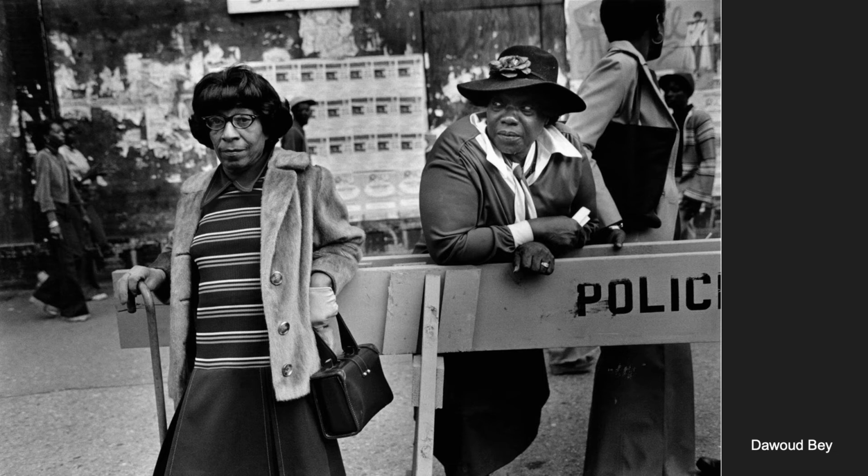What was he trying to balance? I would argue that he was trying to balance these two ladies to make the frame feel balanced.